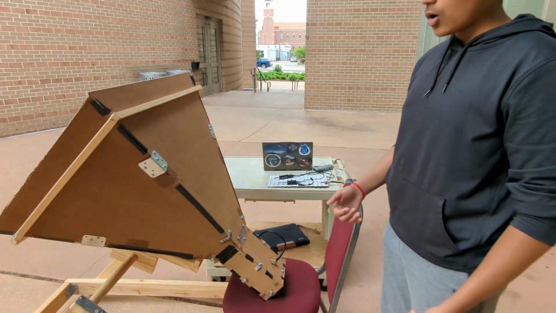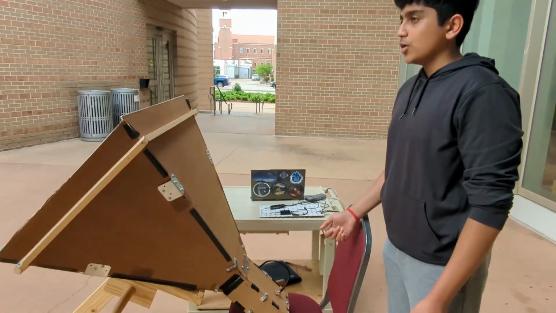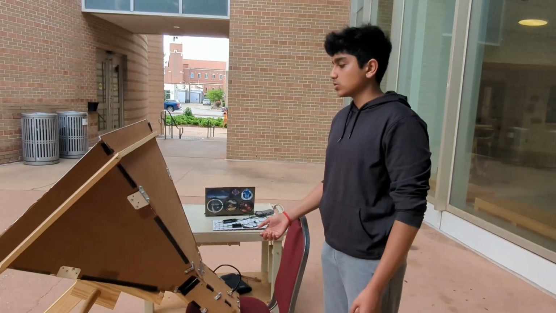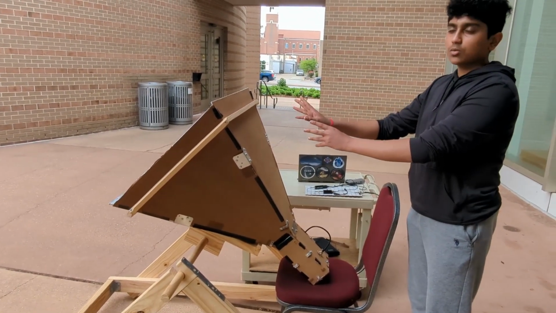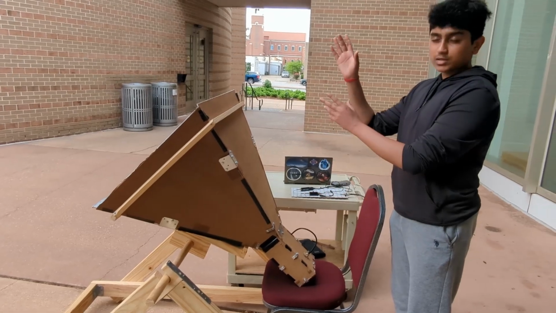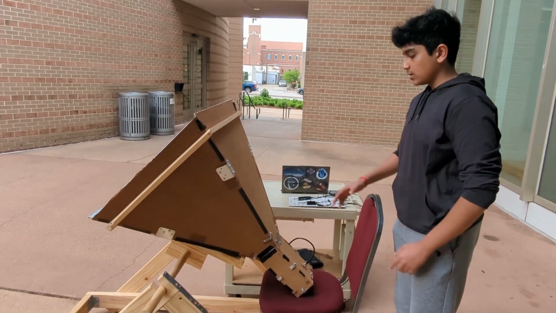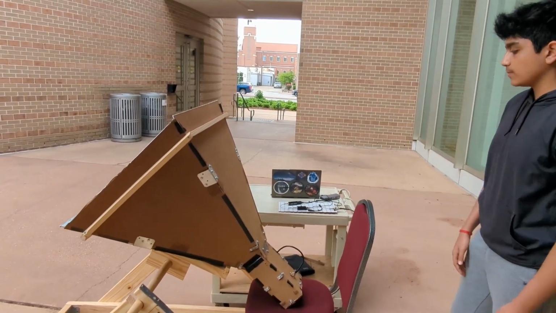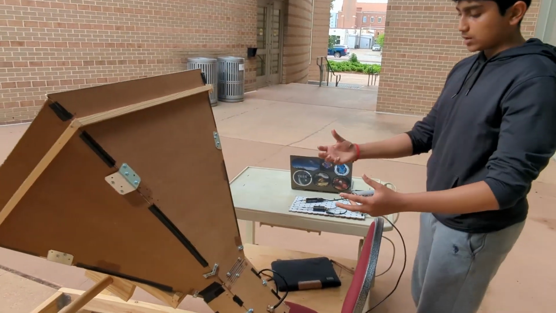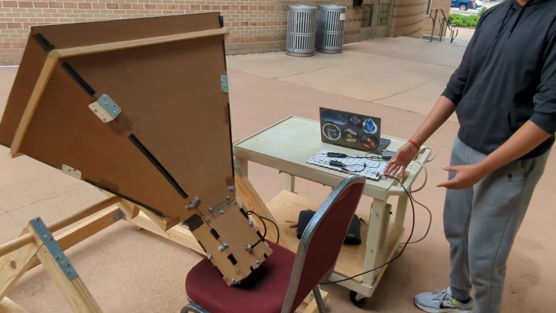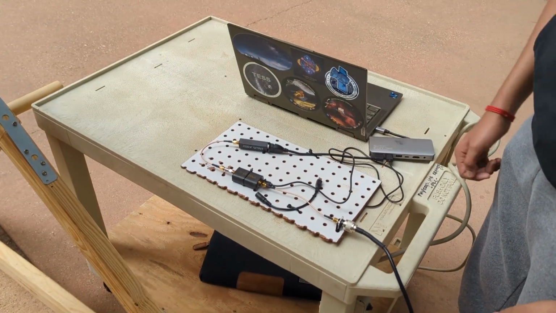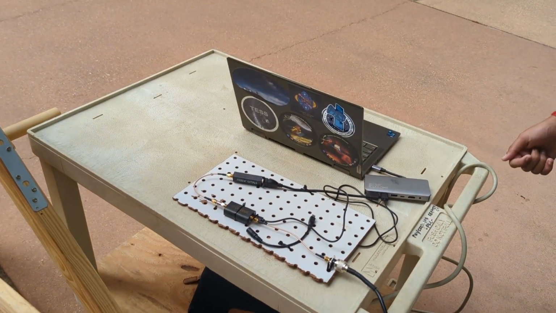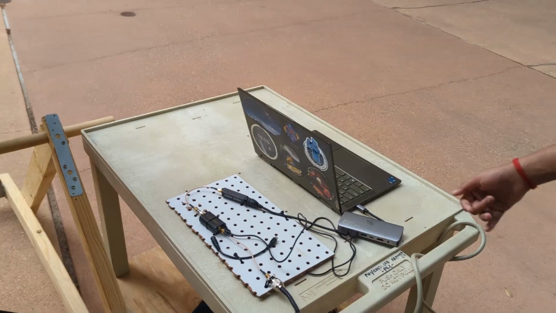But how we measure the data is that we use a bunch of manual tools to measure the angle of elevation of the telescope and the angle that it is pointed at to the sky, the azimuth and the altitude. And all that data goes into this circuit, which is a simple amplifier and a filter and connected to the UI that we have on our computer.